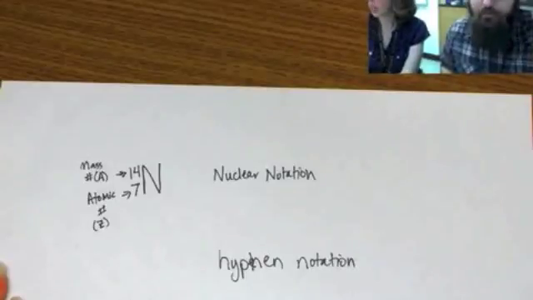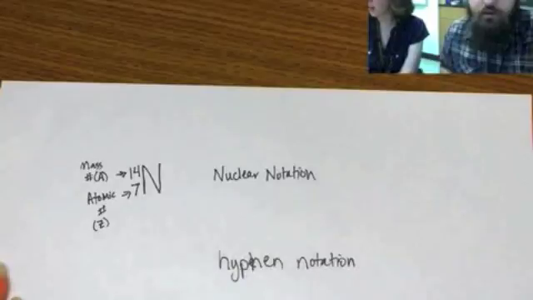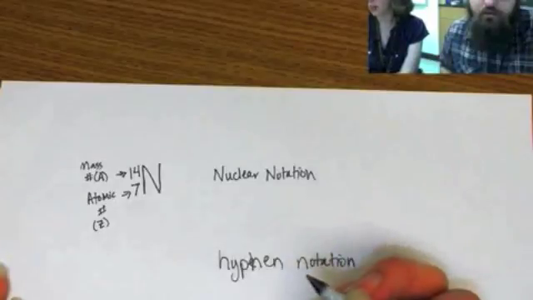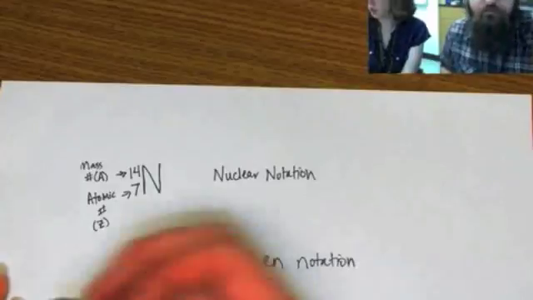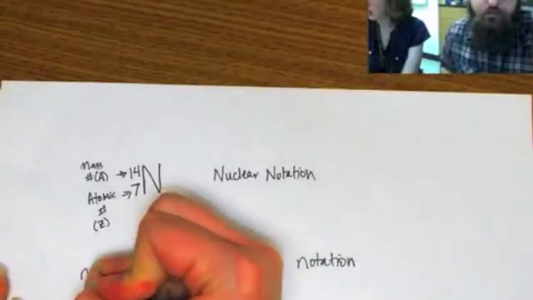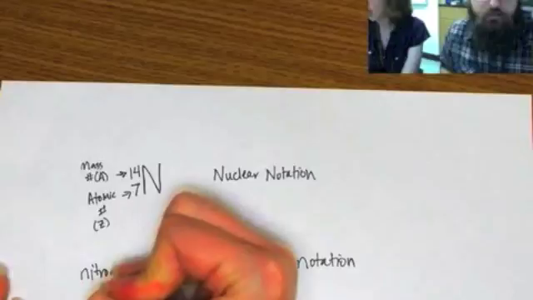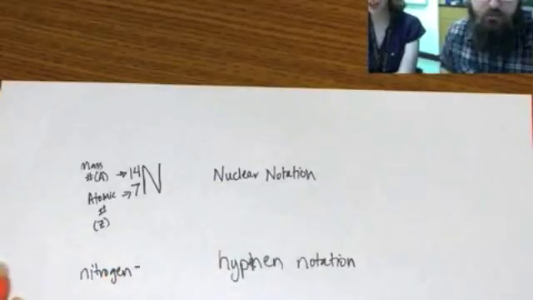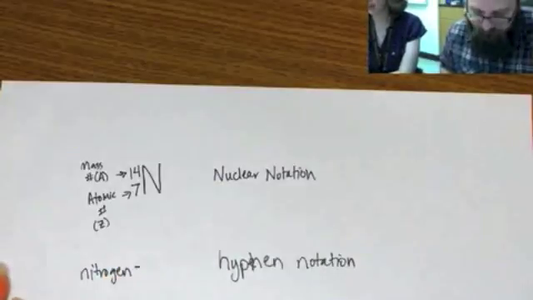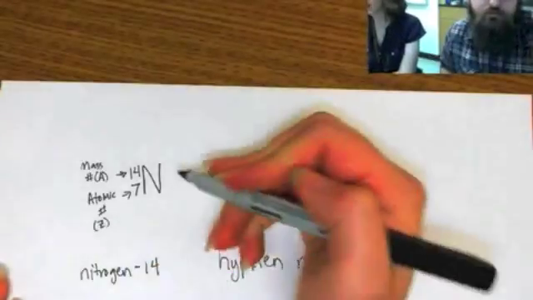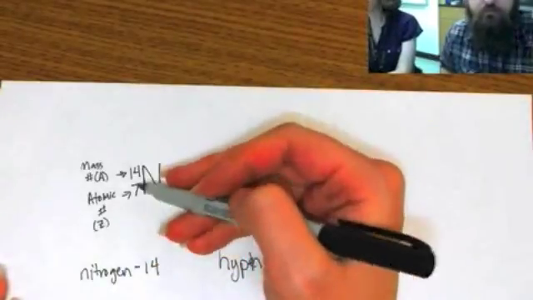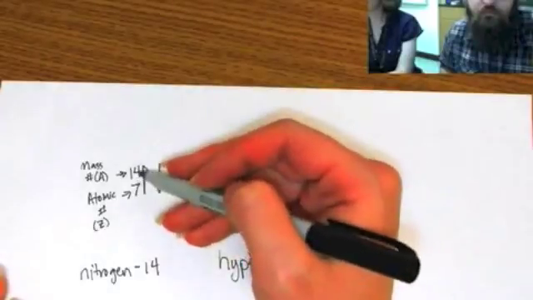That particular isotope. And so if we were going to write our hyphen notation, we would start with the name of our element. The name of our element was what? Nitrogen. So we just write out nitrogen, hyphen, so it's going to be a dash, the mass. And so what was our mass? 14. So N with a 14 and a 7, that was nitrogen with a mass of 14, atomic number 7.